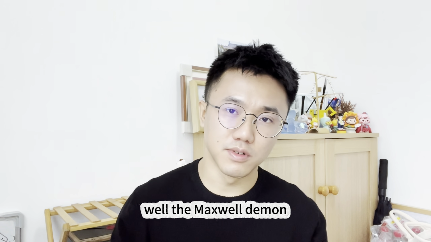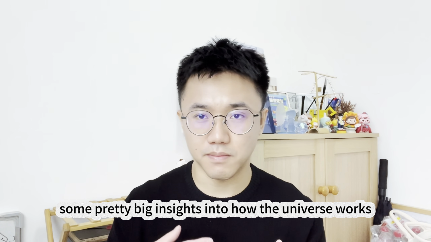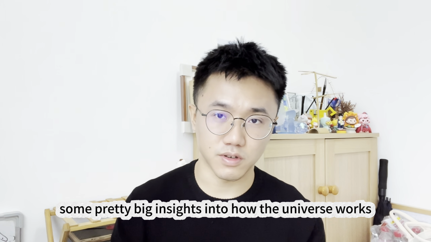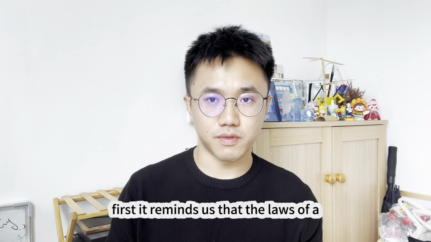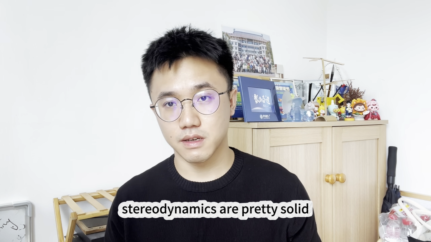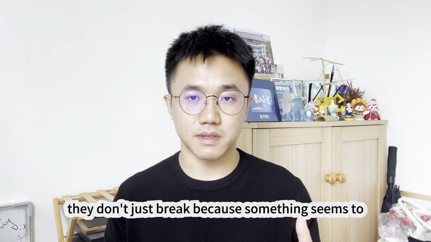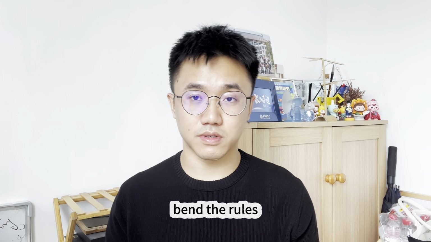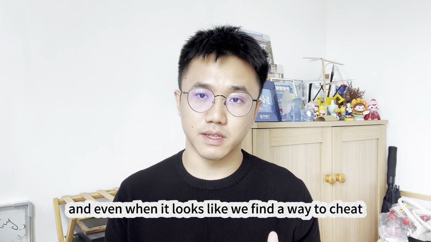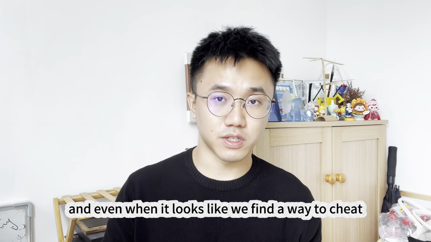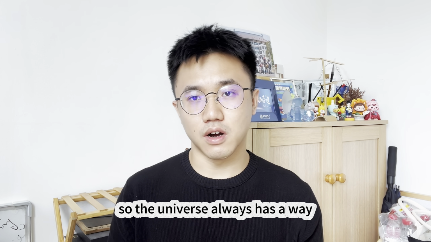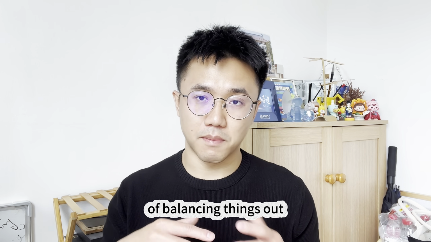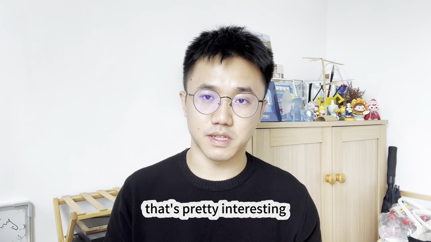Well, Maxwell's demon gives us some pretty big insights into how the universe works. First, it reminds us that the laws of thermodynamics are pretty solid. They don't just break because something seems to bend the rules. Even when it looks like we found a way to cheat, like with the demon, there's always a catch. So the universe always has a way of balancing things out. You know, that's pretty interesting.